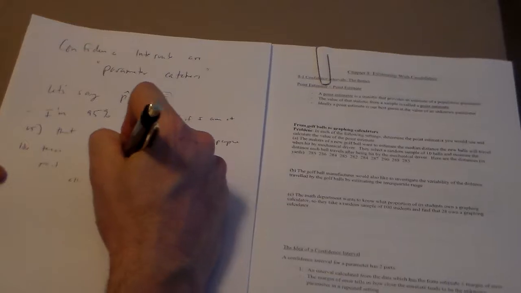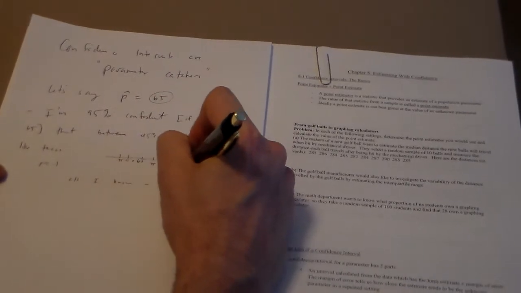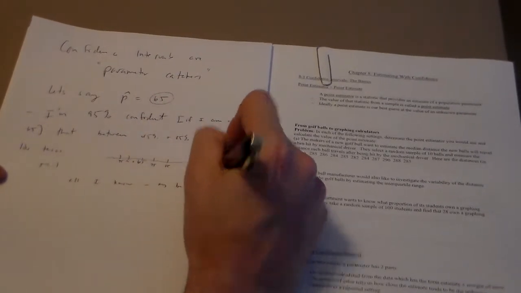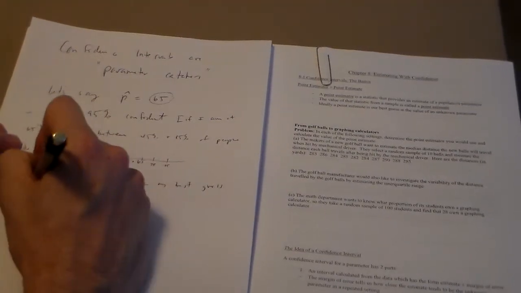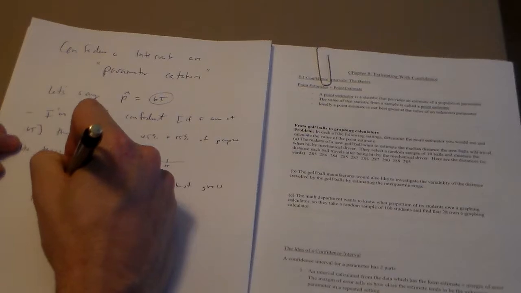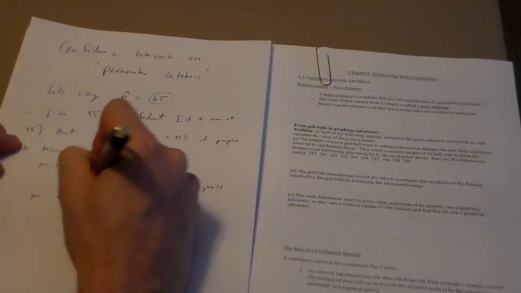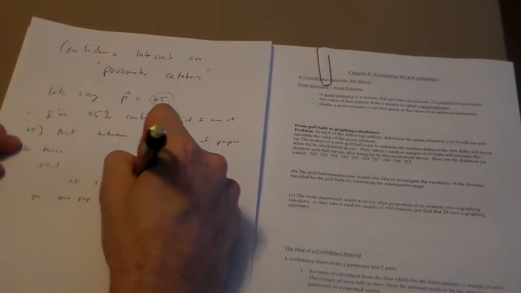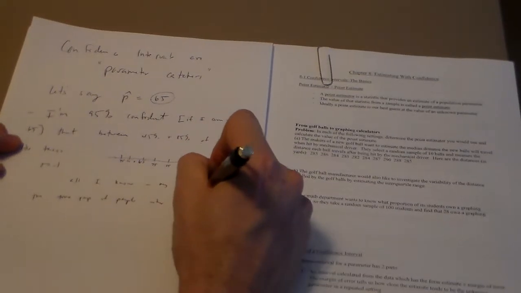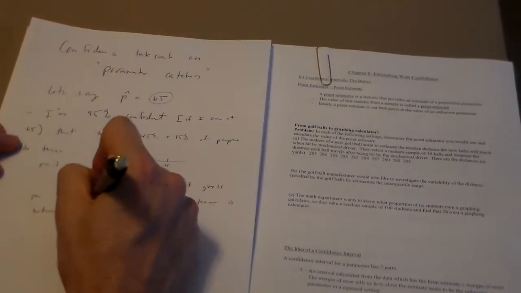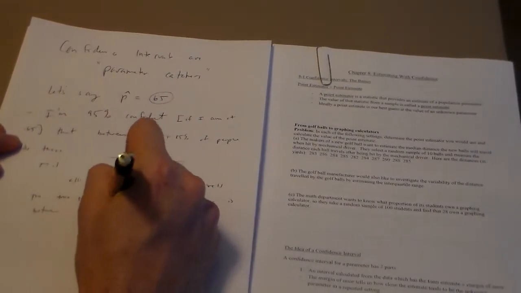Okay? Then all I know, or my best guess, my best guess, is that the true proportion of people who like tacos is between 0.45 and 0.85.